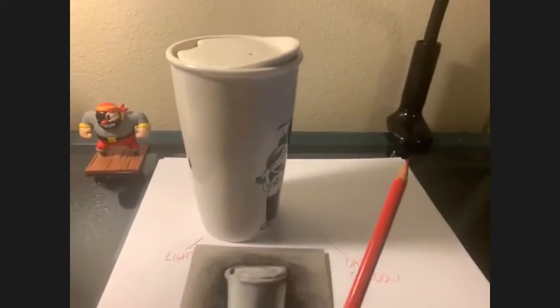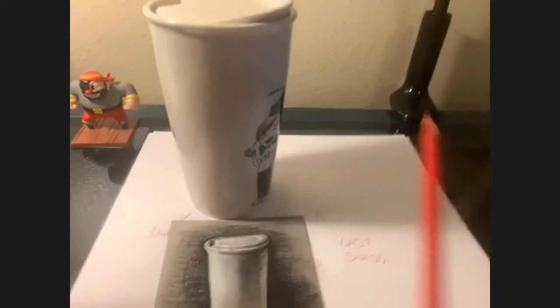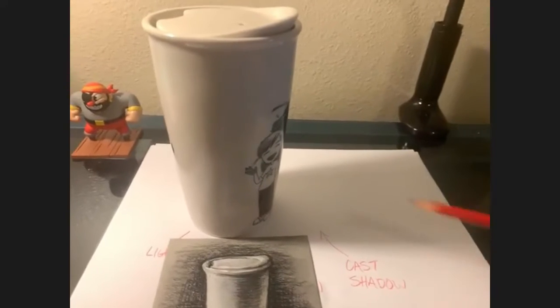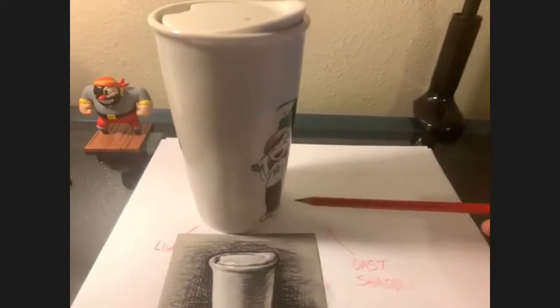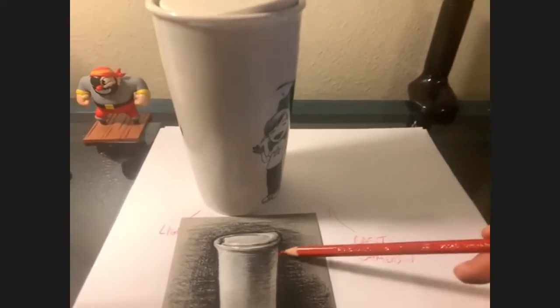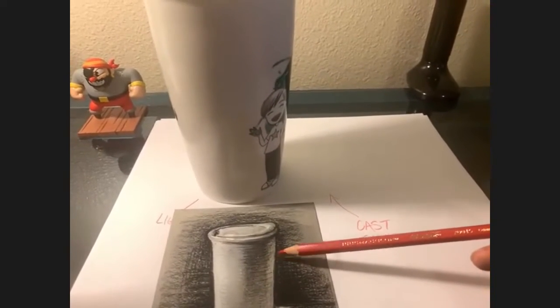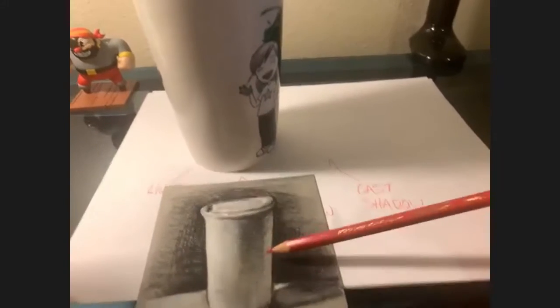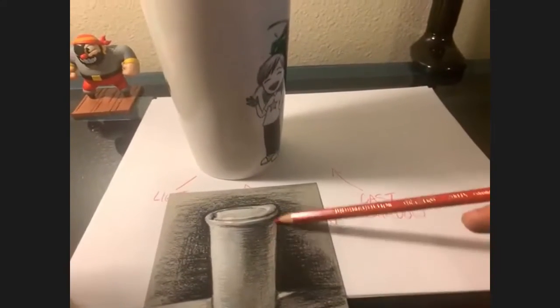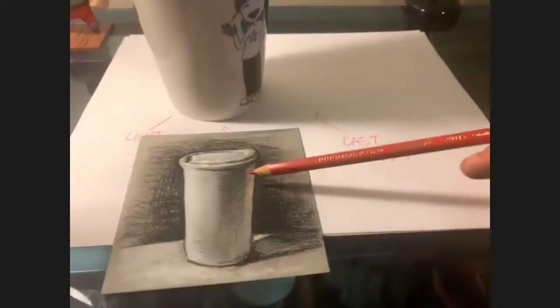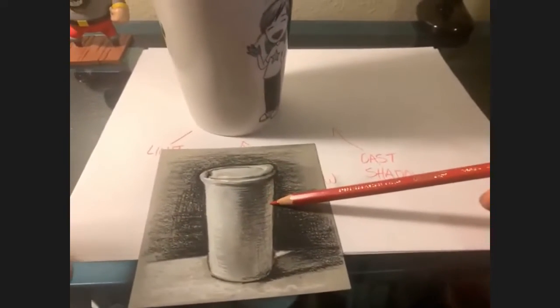So we have a cast shadow and a core shadow, but what gets neglected a lot of the time in drawings is the reflected light. Hopefully this is review for some of you. If you notice over here, that core shadow doesn't go all the way to the edge of this cup. There's a strip that's lighter than the core shadow, and that's called reflected light, or sometimes bounce light.